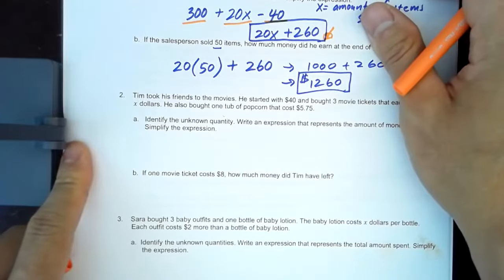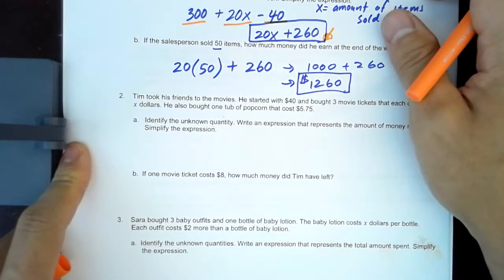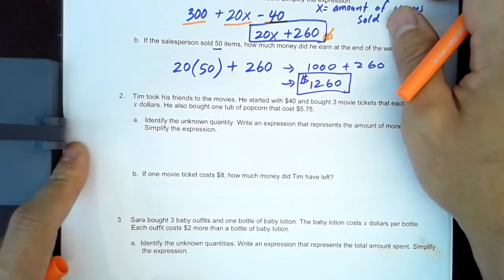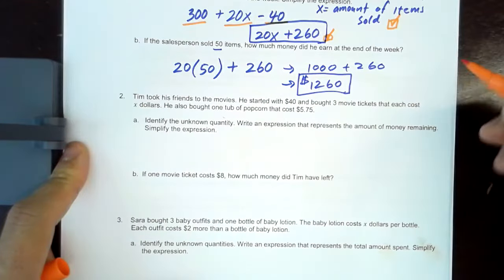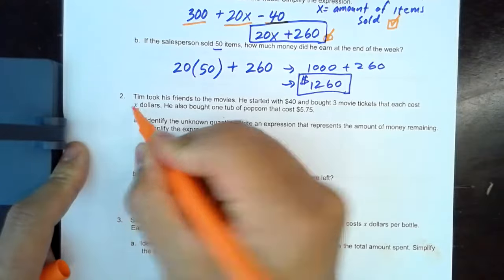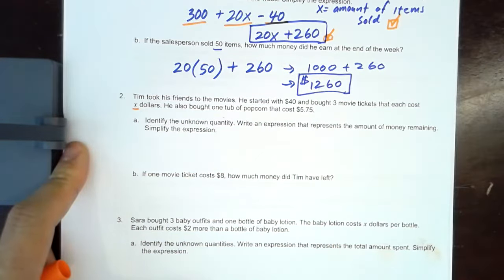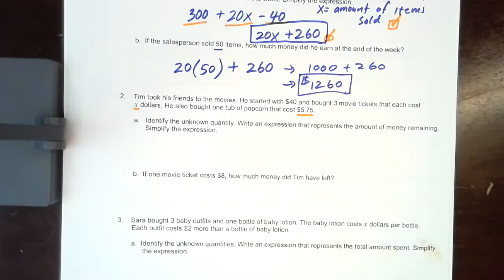Number 2 says, Tim took his friends to the movies. He started with $40 and bought 3 movie tickets that each cost X dollars. He bought 1 tub of popcorn that cost $5.75. We have to realize that spending money is taking away from your total amount, and you start with 40.